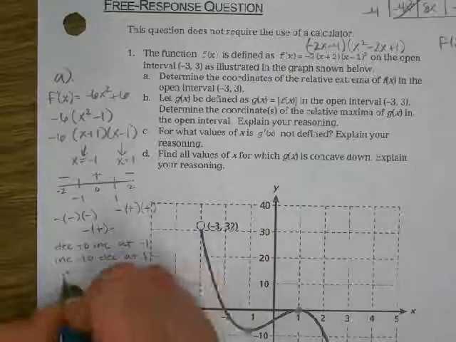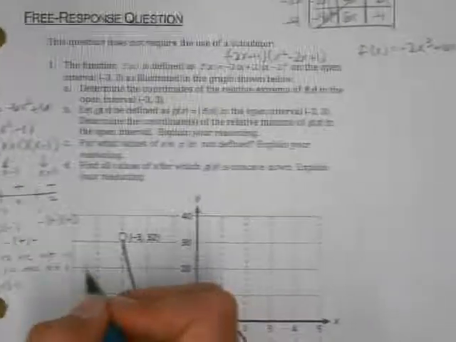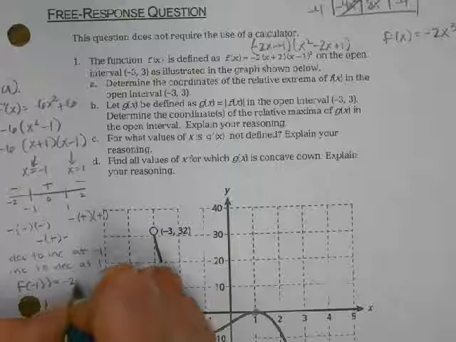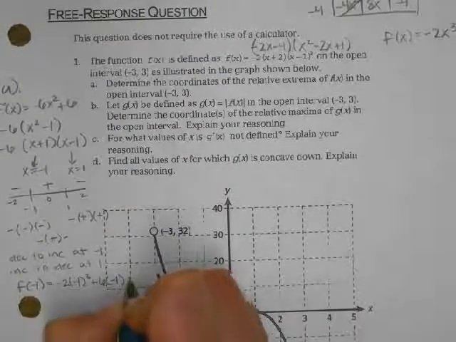So I've got f of -1, no calculator here, so I got to do this by hand. So I've got -2 times -1 to the third plus 6 times -1 minus 4.